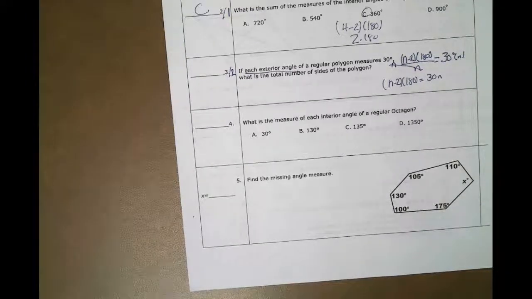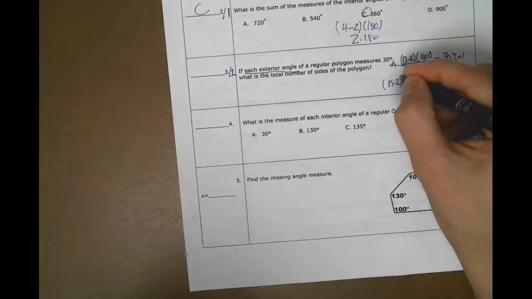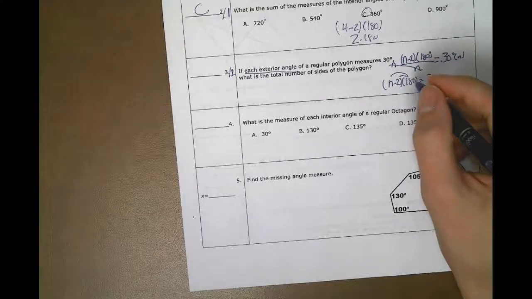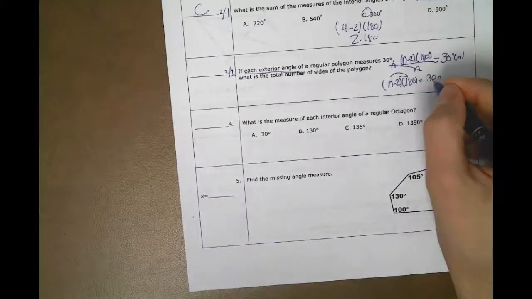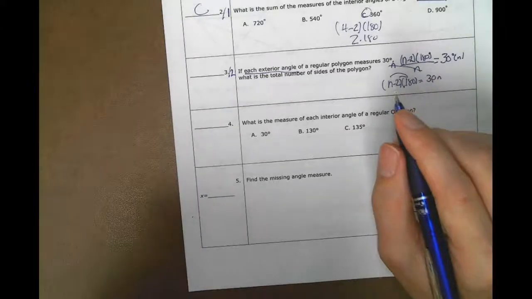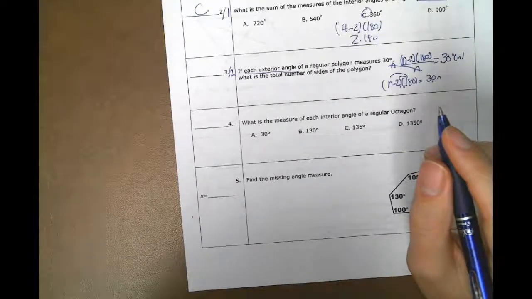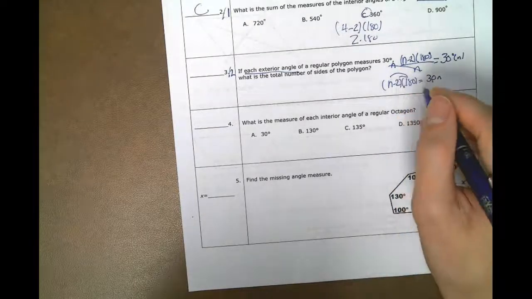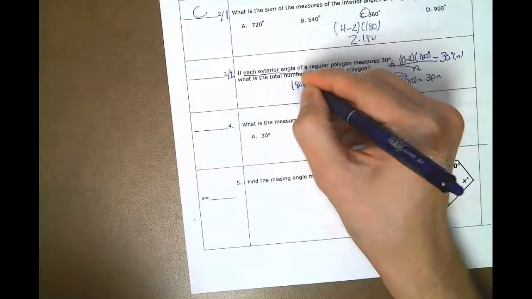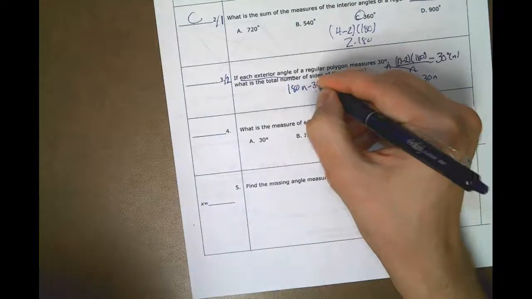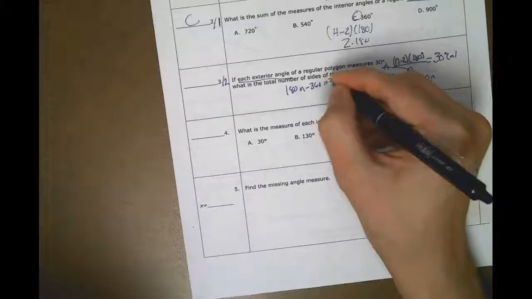You kind of had two options at this point. I guess the easiest option for you guys would be to distribute this out. Another option, if you're more advanced, is you could have divided this 180 over here. I did 360 divided by 30. Well, I'm doing it the right way right now. So this is going to be 180 times n minus 360, I'm just distributing right here, is equal to 30n.